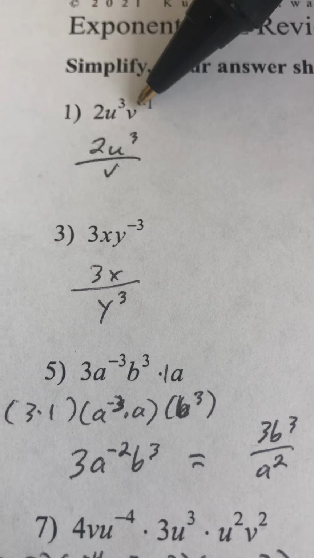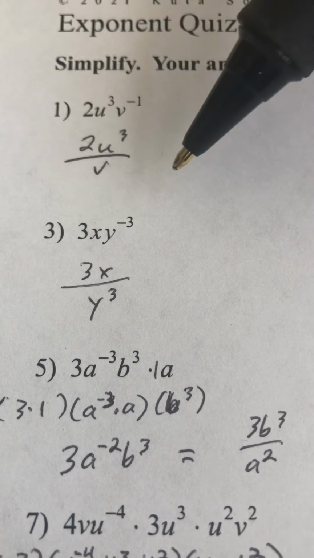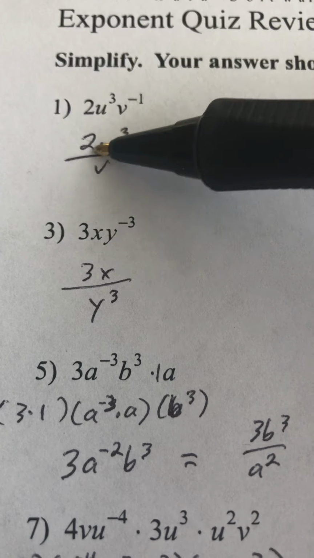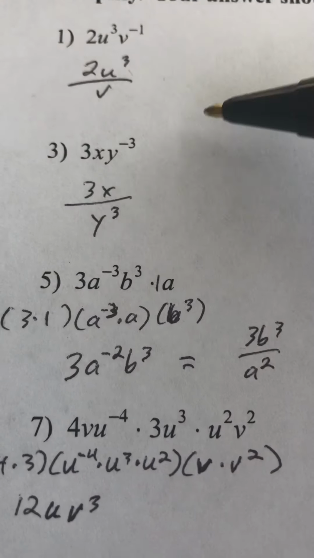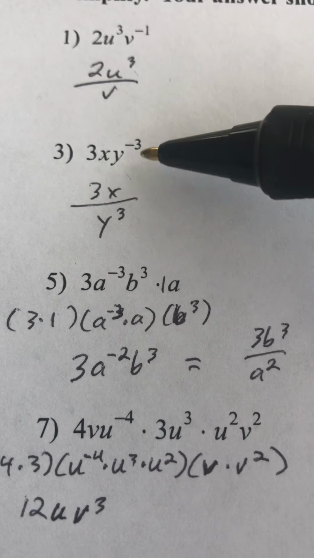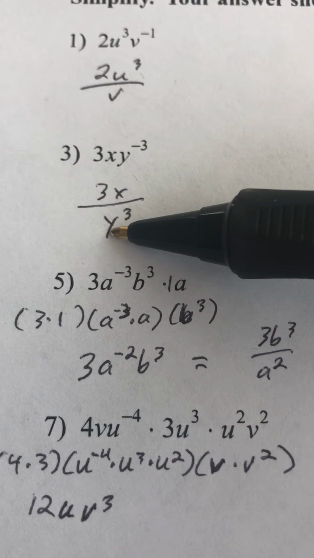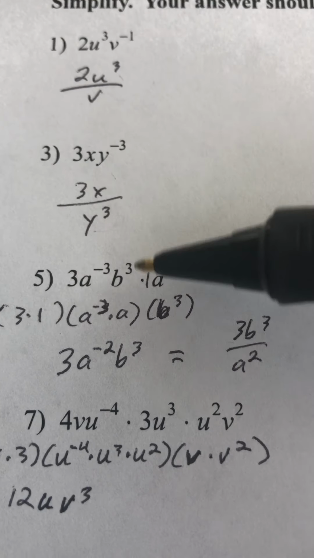All I have to do is get rid of the negative exponent by moving it down underneath to the denominator, underneath the fraction bar. This stays as the numerator because everything's positive, positive exponents, so we're all good. Same thing with number 3. Just move the y to the negative third below the fraction bar, make it a denominator, and you have y to the third there.